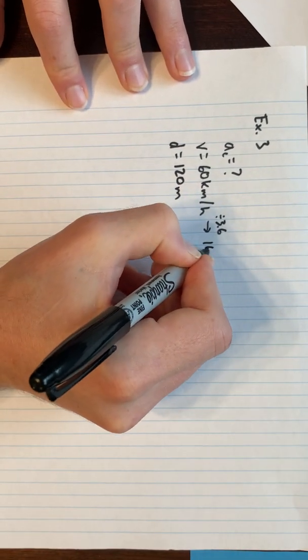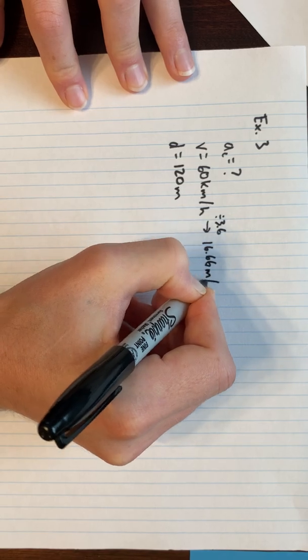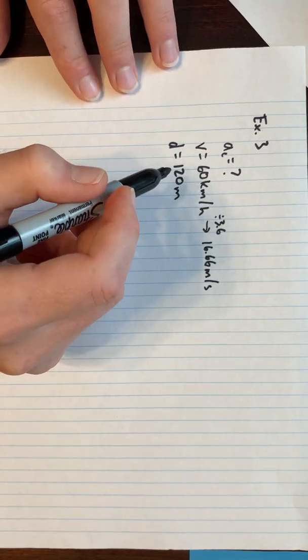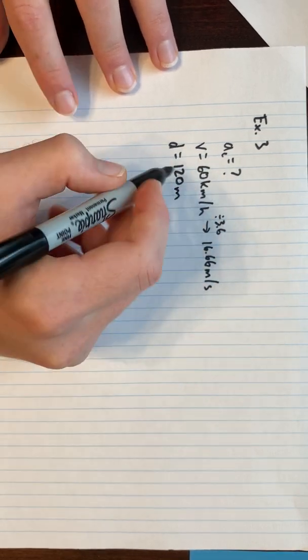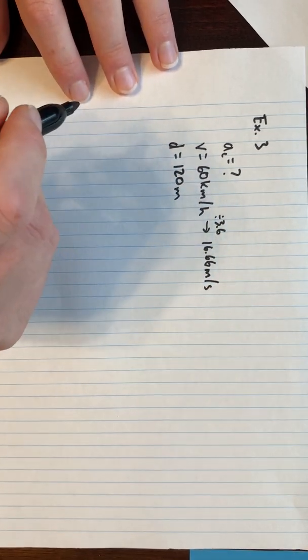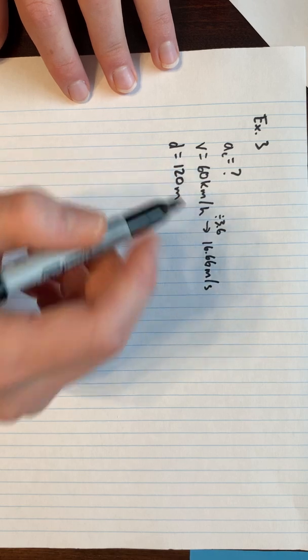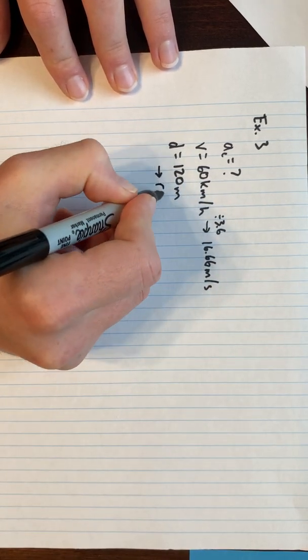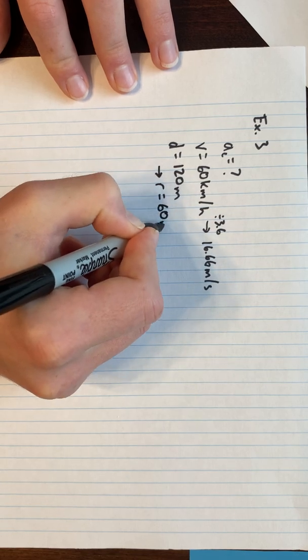So 16.66 meters per second. We need to find the radius of the circle, not the diameter. Remember, the radius is half of the diameter, so radius is equal to 60 meters.